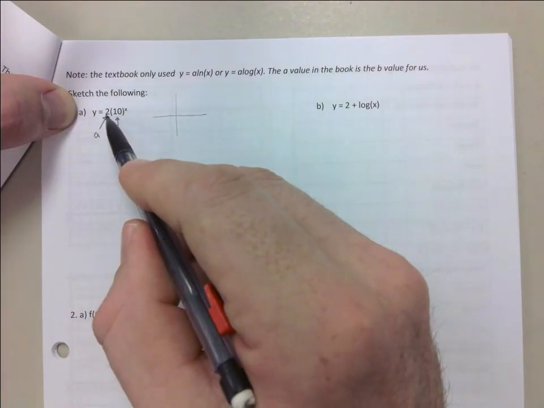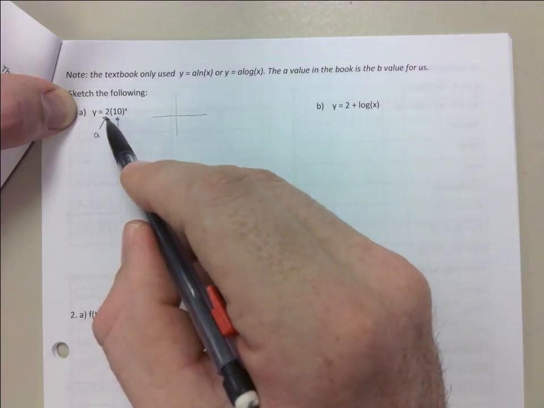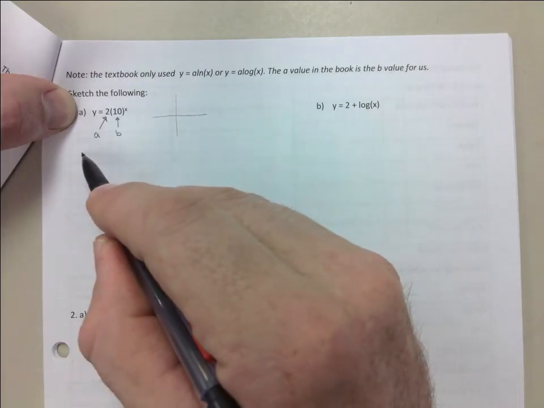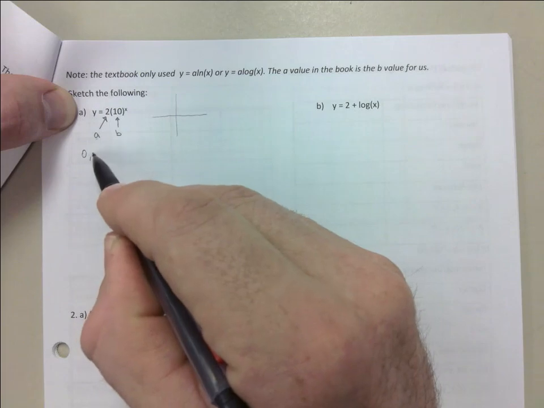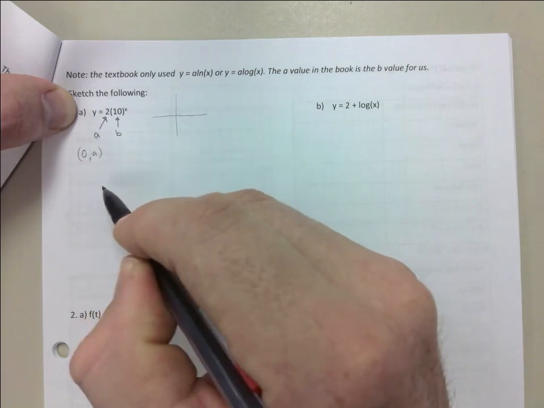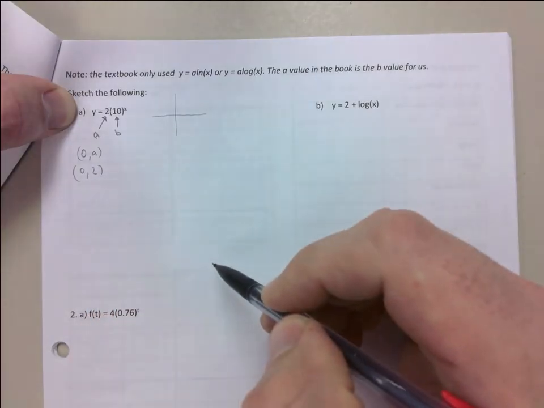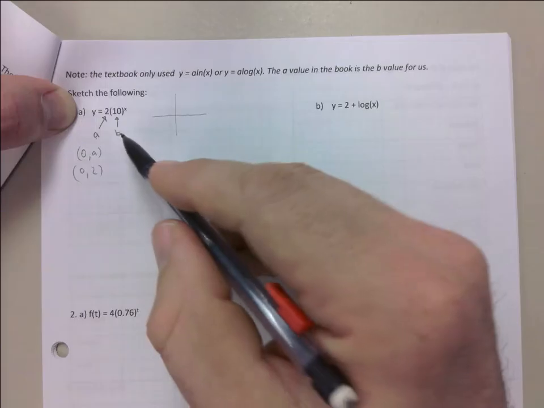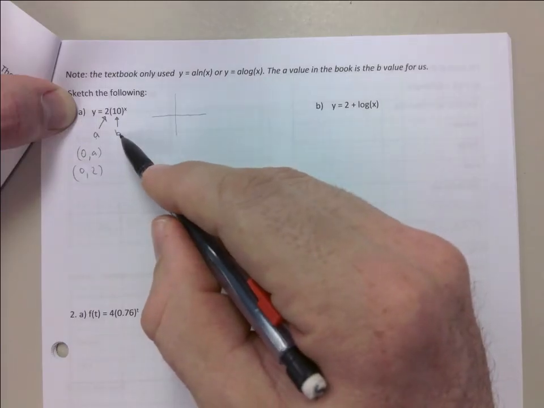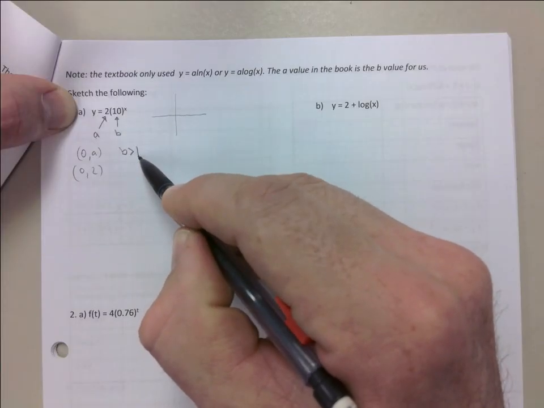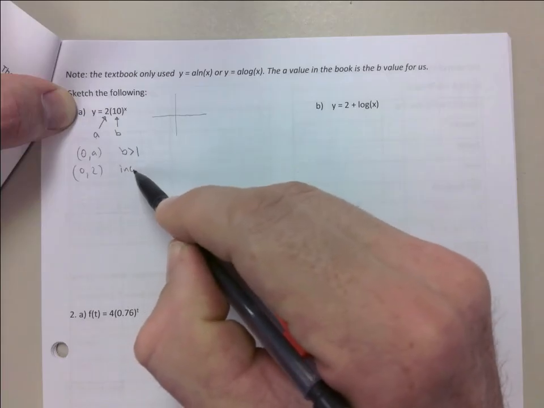What does this first number tell us when it comes to exponential? Does anybody remember? Y-intercept. So we know that a is a point on there, and so (0, 2) is going to be on this graph, guaranteed. b tells us increasing or decreasing. b is greater than 1, so this is increasing.